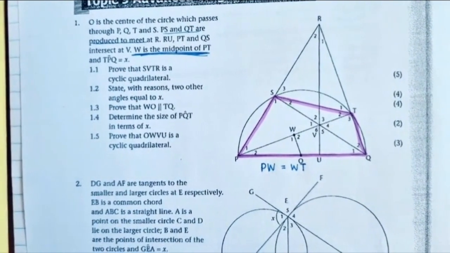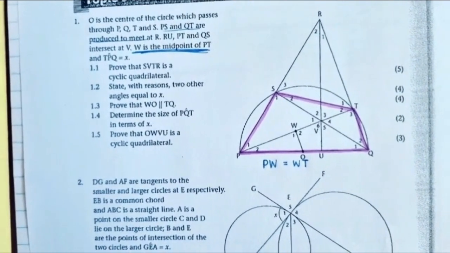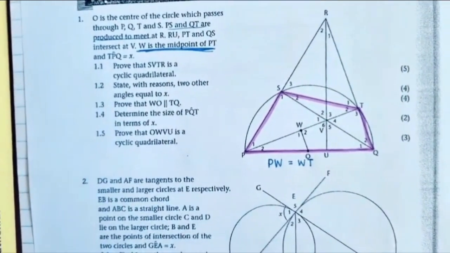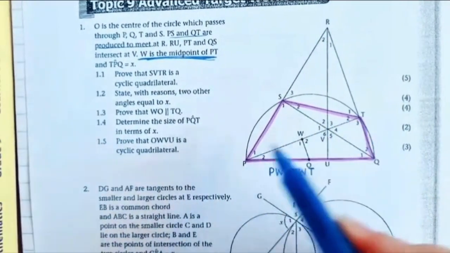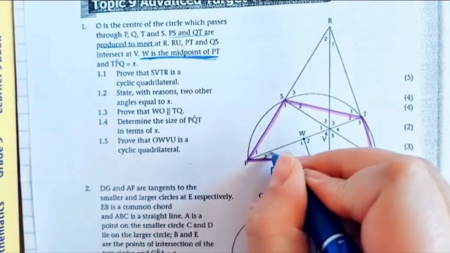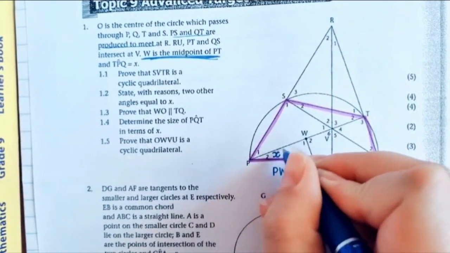And then they're telling us finally that TPQ is X. TPQ, another thing that they didn't put on the picture, that angle P2 is equal to X.